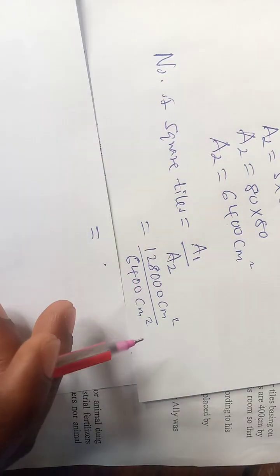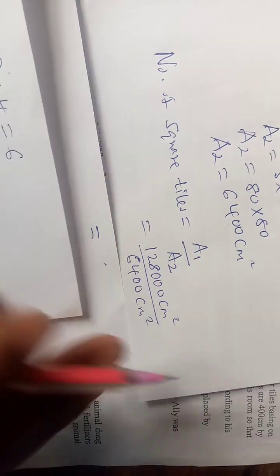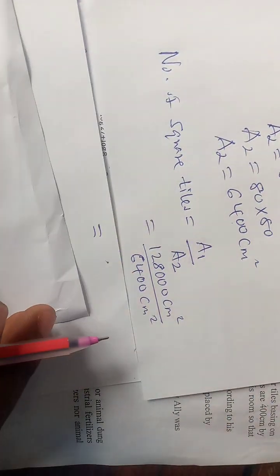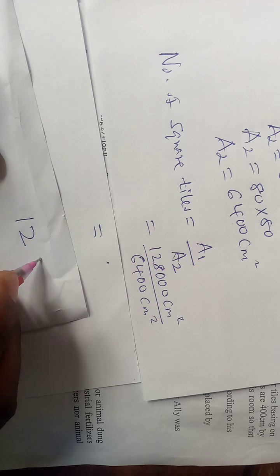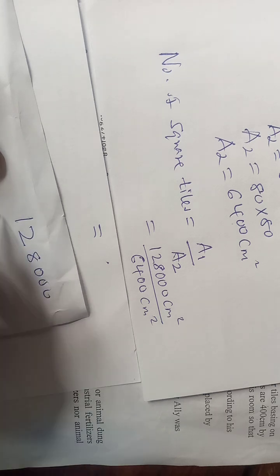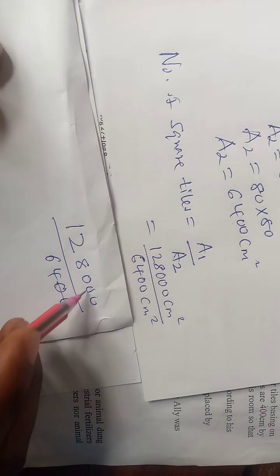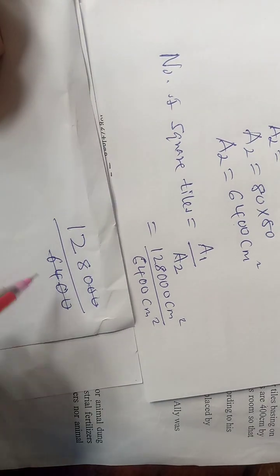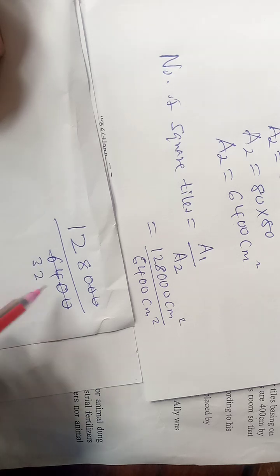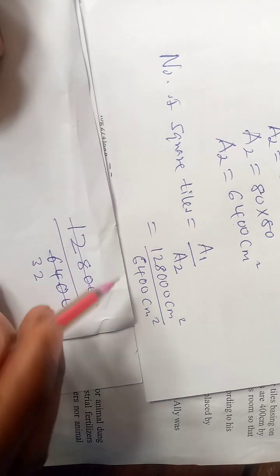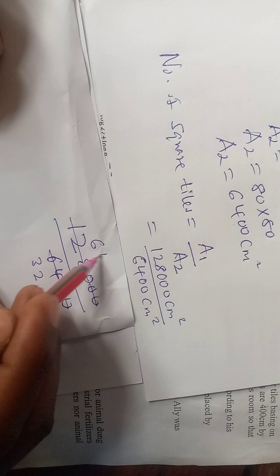Let us simplify here. We have 128000 over 6400. We are simplifying. It cancels, right? By 2 it is 32, is it? Here by 2 it is 6. Then 40.